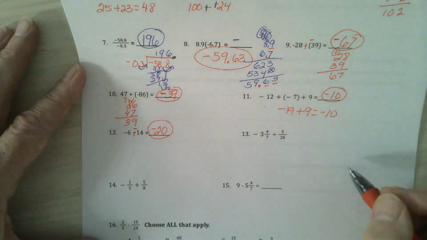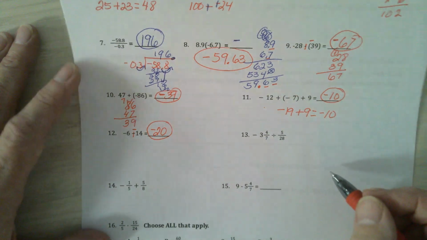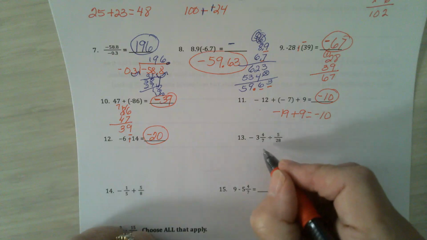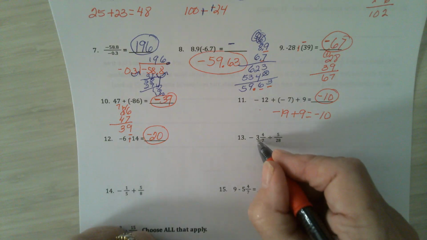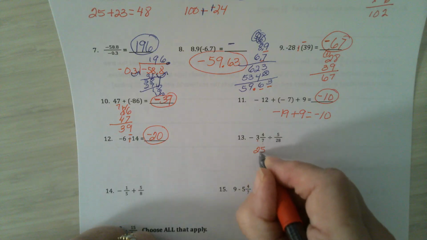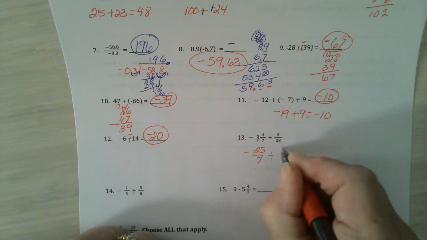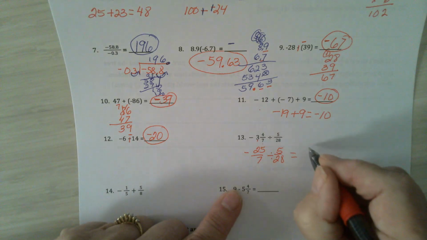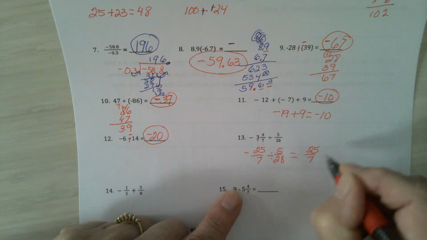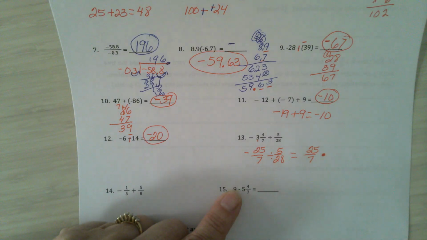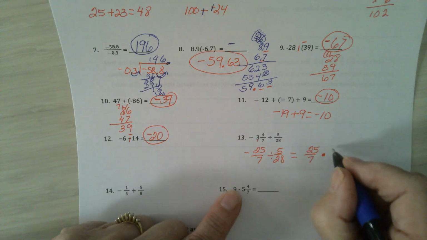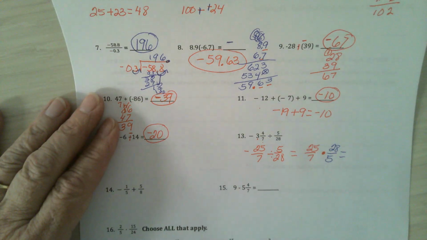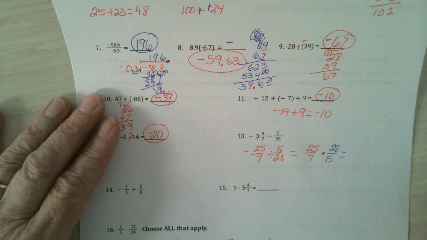Number 13, there are people in here that will not do this. You have to change it to an improper fraction. You multiply, add, and put it on top. 7 times 3 is 21, plus 4 is 25. Now we have to change it to a multiplication problem. You keep the first fraction, change the division to a multiplication, and you take the reciprocal of 5/28, which is 28/5. And then you want to simplify before you multiply because it makes it so much easier.